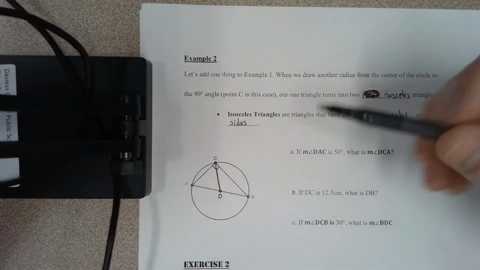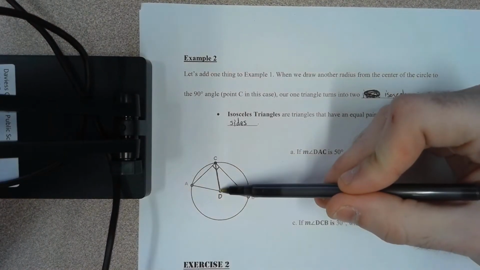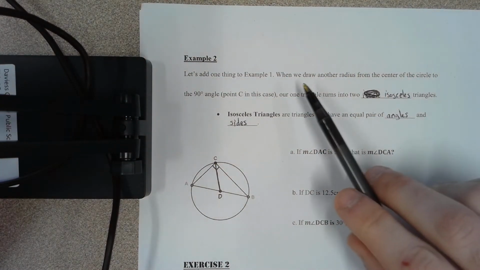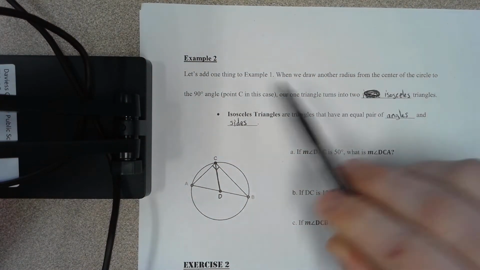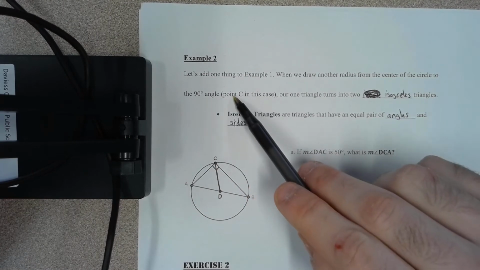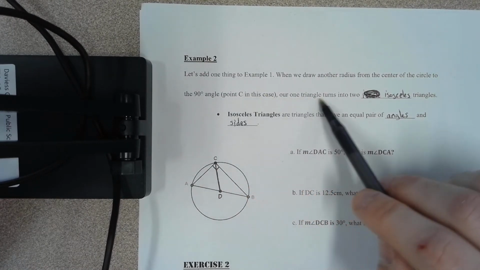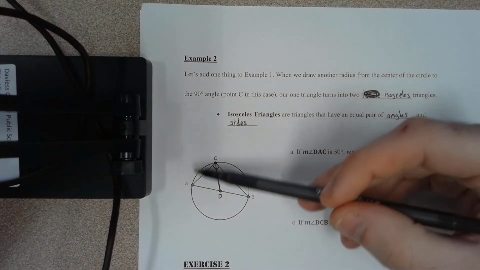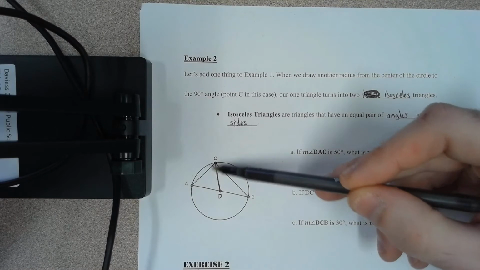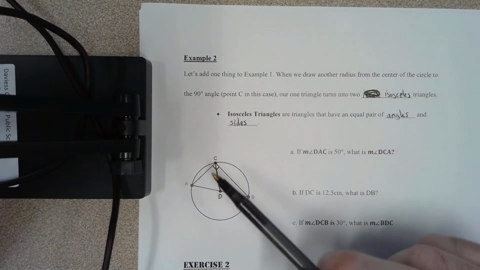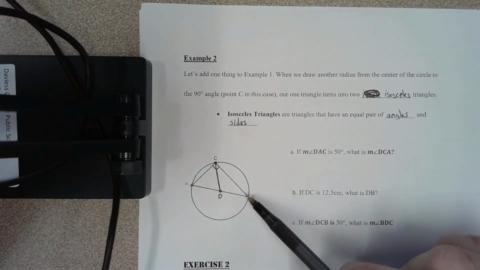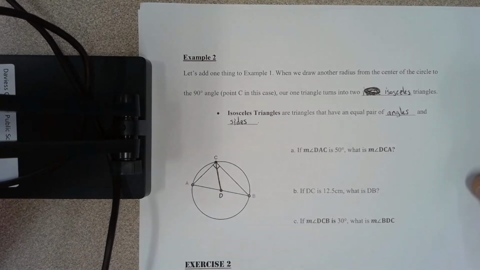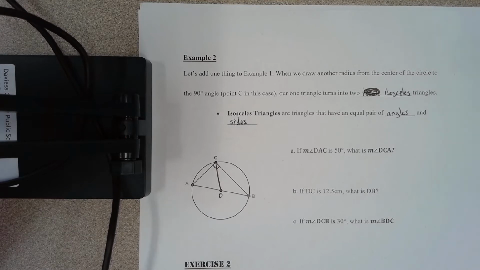What we did for example 2 is we drew an extra radius from the center to that 90-degree angle. So when we draw another radius from the center of the circle to the 90-degree angle, at point C in this case, our one triangle turns into 2 isosceles triangles. So we had triangle ABC, that turned into triangle ACD and then triangle BDC. We see the 2 triangles there, or at least hopefully.